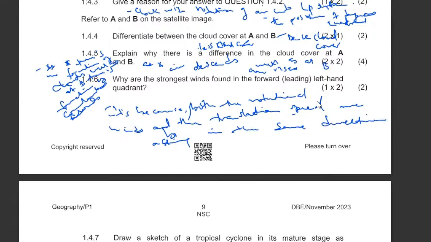Remember it spins clockwise and the system moves from east to west, so they are all acting in the same direction within that dangerous quadrant. That's why it's the strongest wind there.